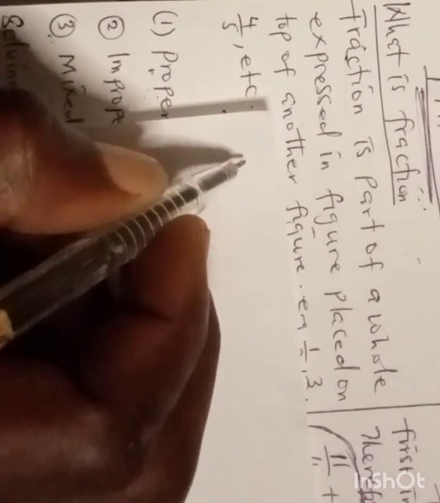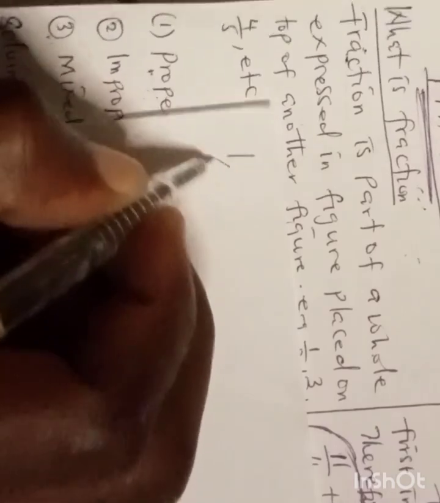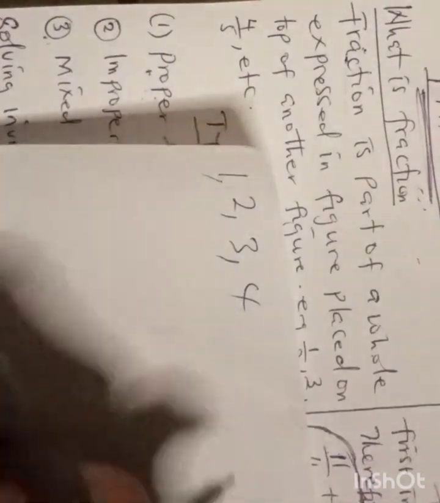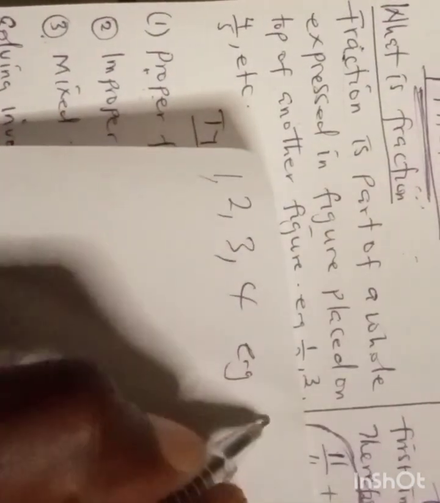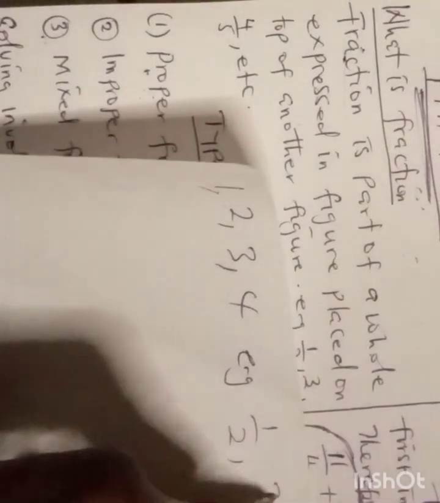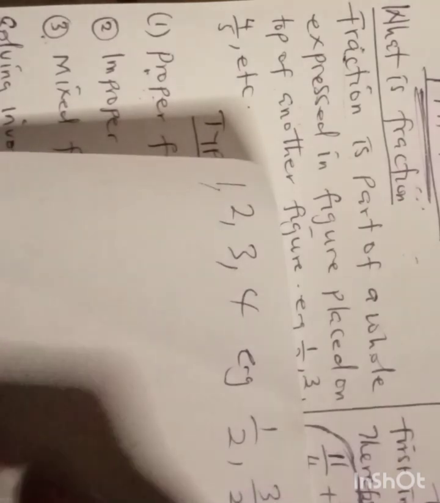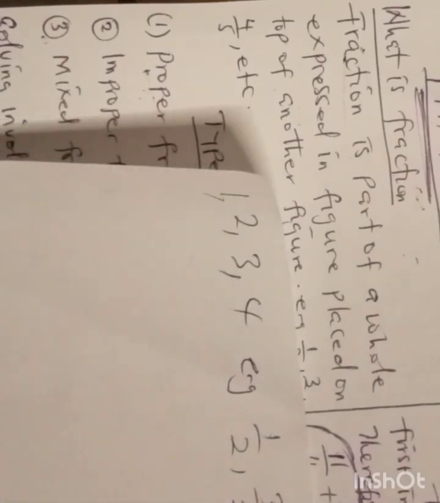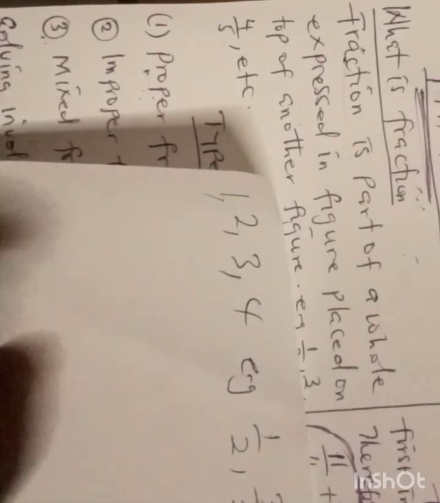For example, 1 is a whole number, 2 is also a whole number, 3 is a whole, 4 is a whole. So when these numbers are placed on top of another number, it becomes a fraction. Example, 1 over 2 is a fraction, 3 over 2 is a fraction, 3 over 4 is a fraction, because these wholes are placed on top of another figure. So now they become a fraction. They are no more a whole.